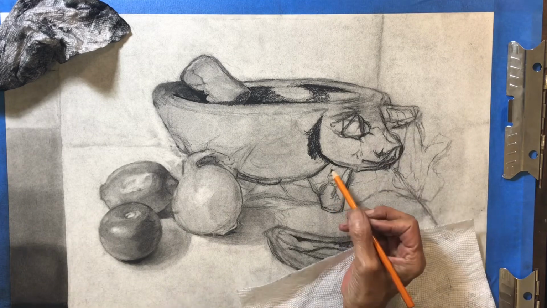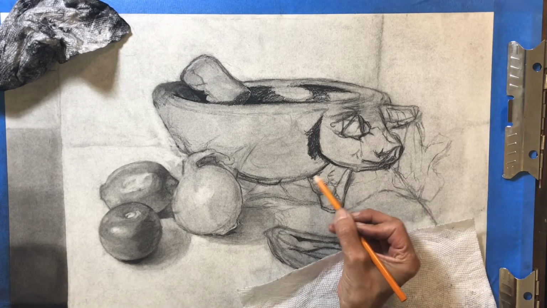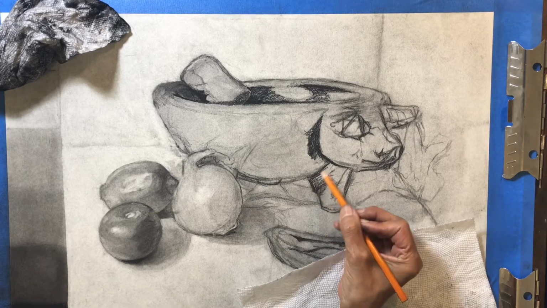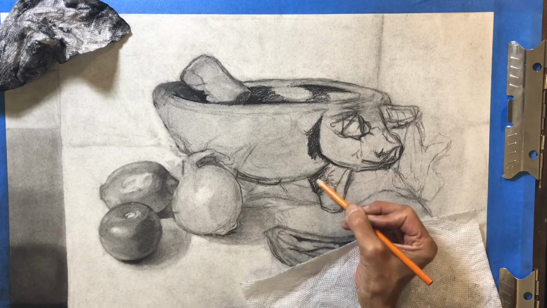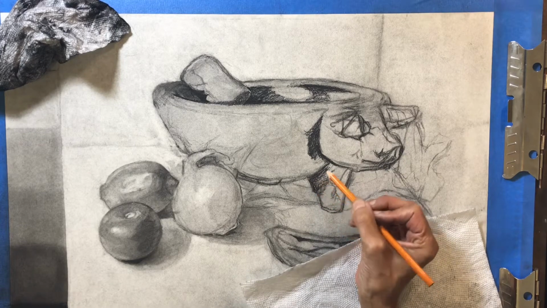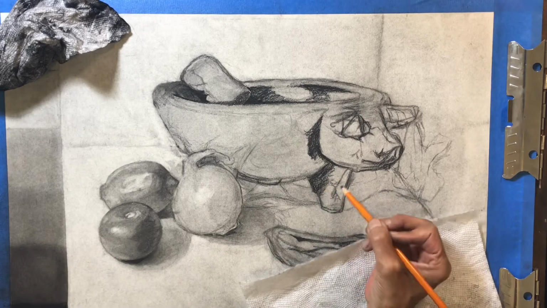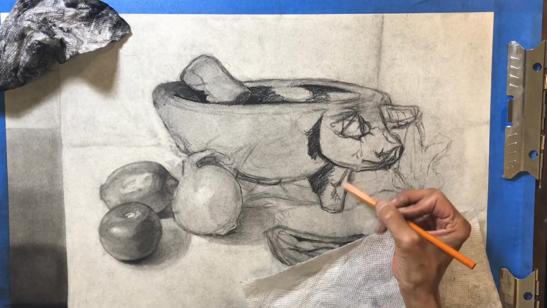This down here is all just fairly black, so I'm just going to shade all of this in. So again, like I said, this is the fun part of the drawing, where I get to start coloring it in and rendering it. That's just really my absolute favorite thing to do.